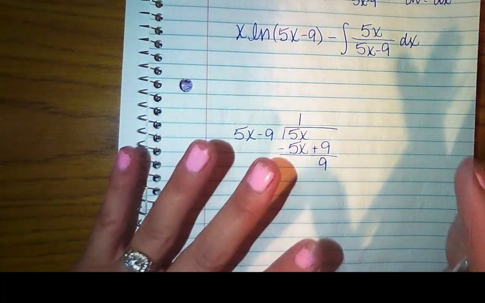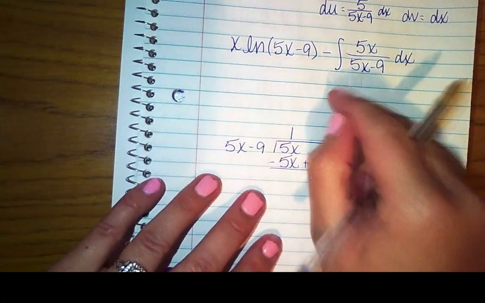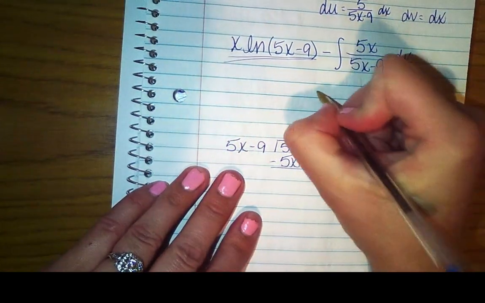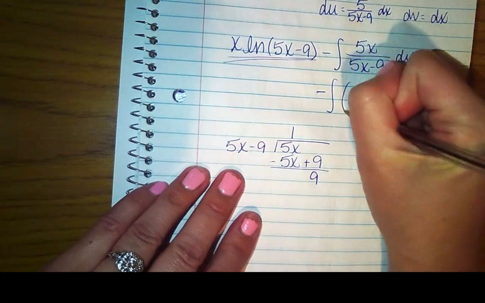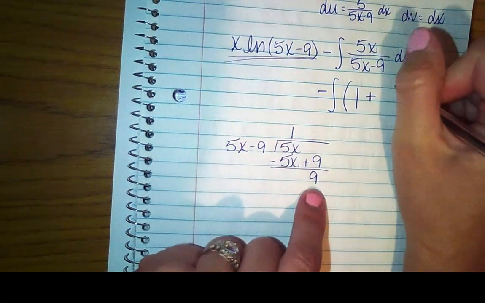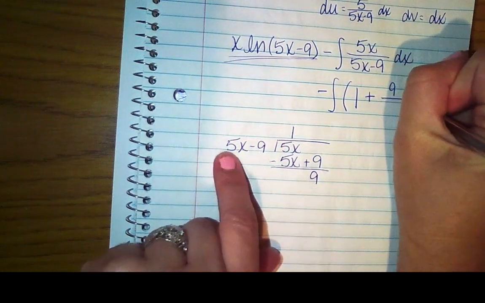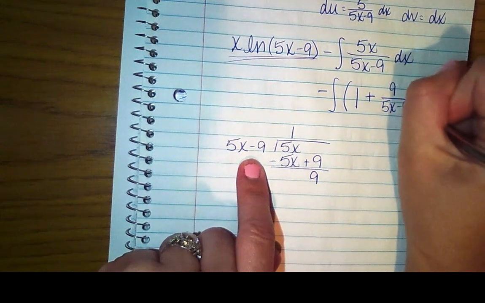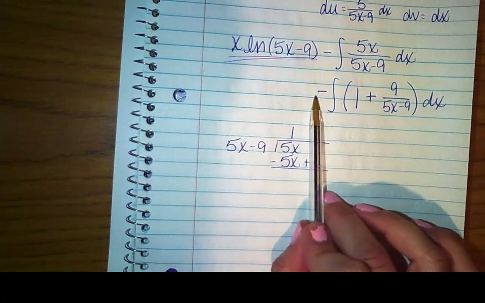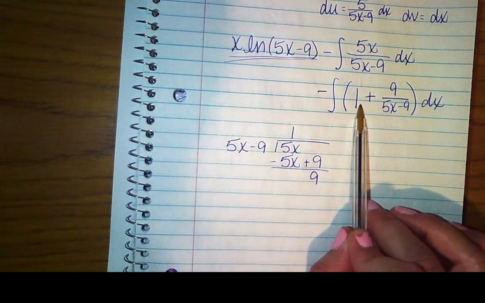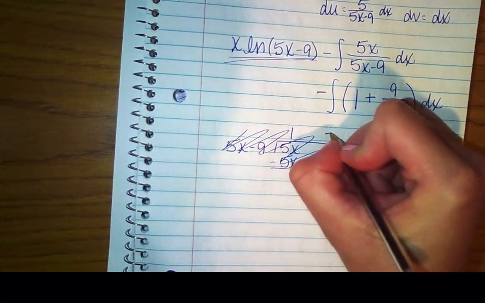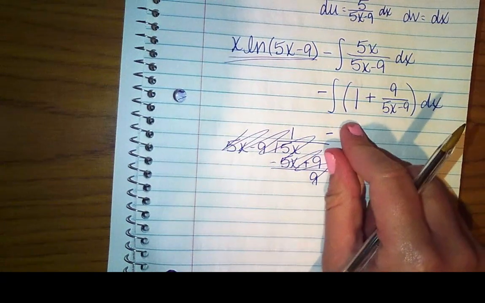Okay, so how do I rewrite this thing? Remember, the 1 is part of your answer. But for right now, I'm going to rewrite this part. So I've got minus the integral of your answer plus your remainder over what you divided by. So I've got a 5x minus 9 dx. So remember that negative belongs to everything you do. Well, I know how to integrate 1 because it's x.